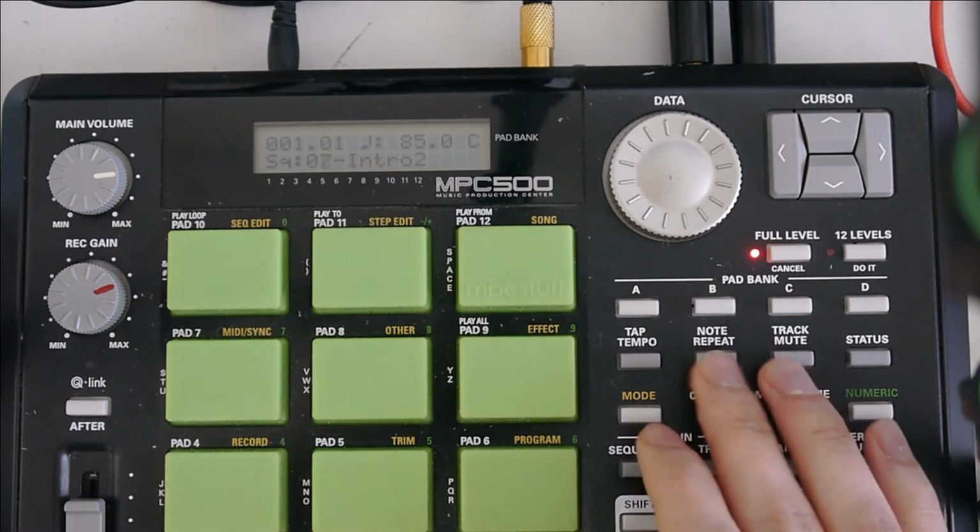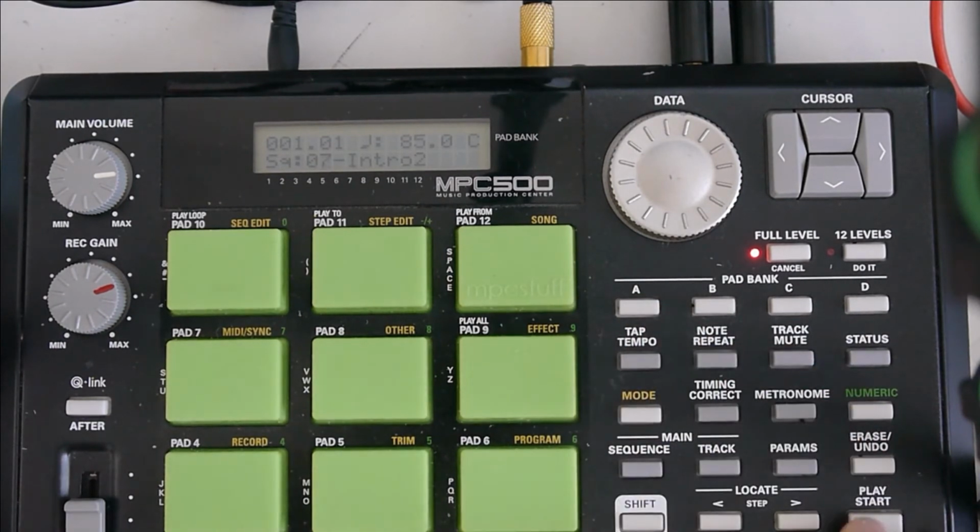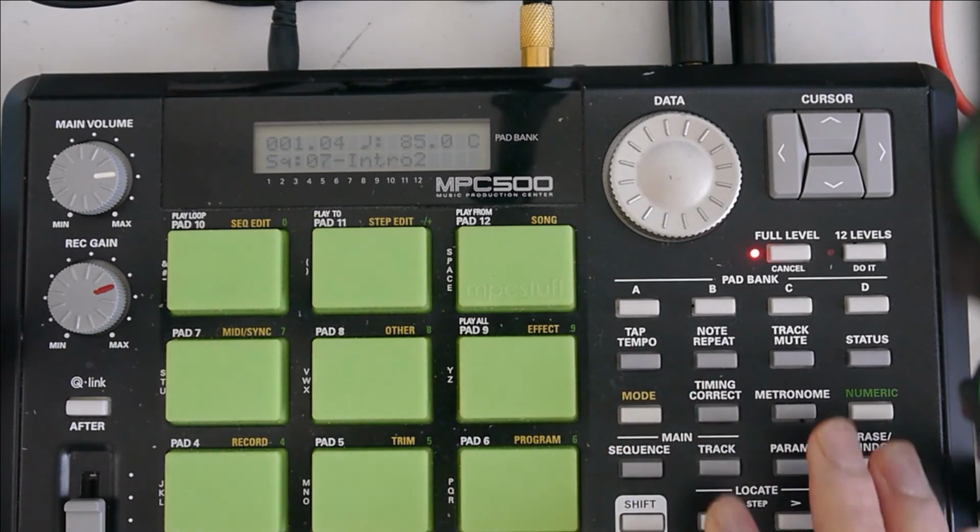And from here, let me just put a hi-hat sequence.